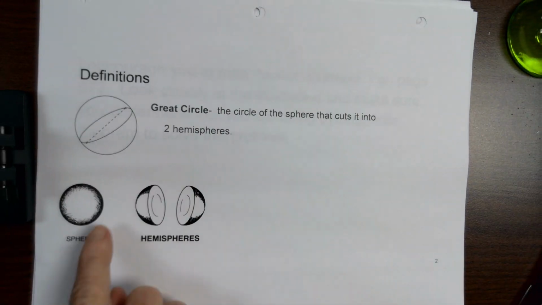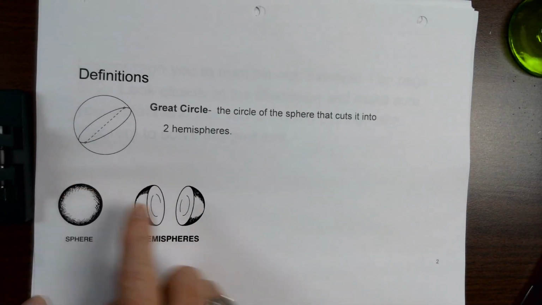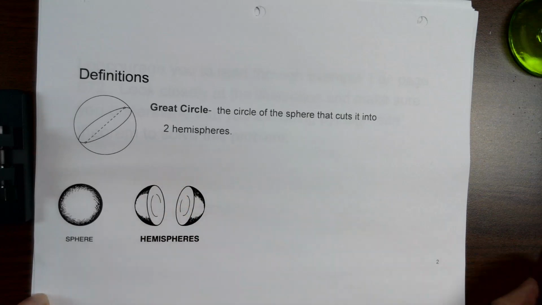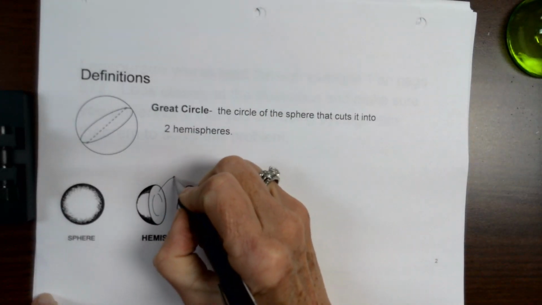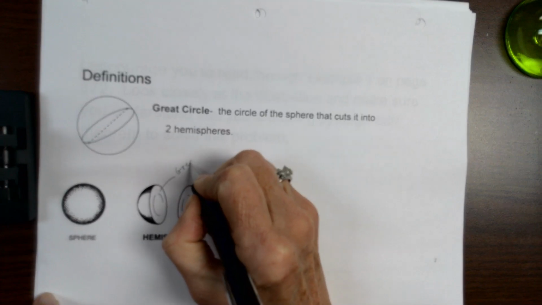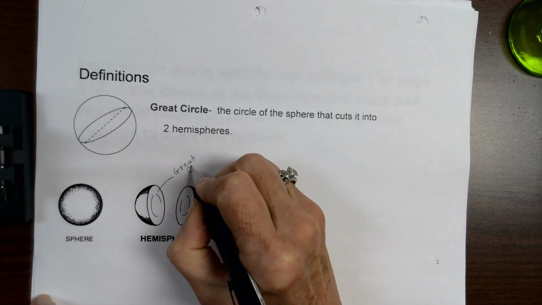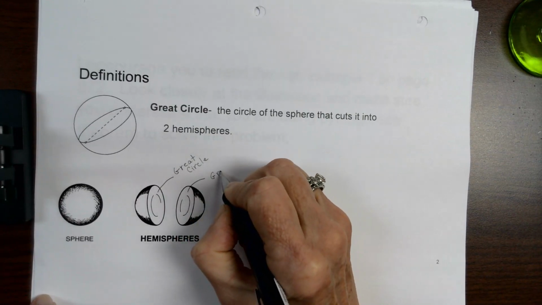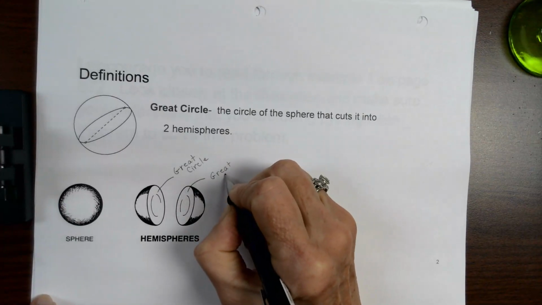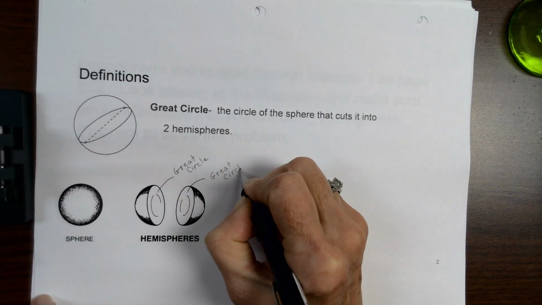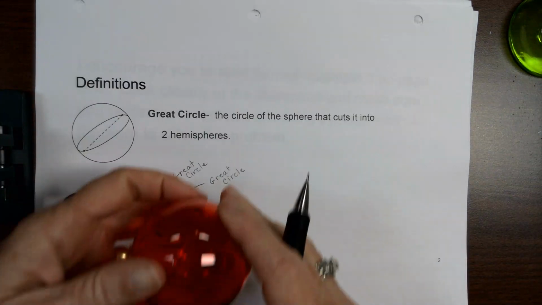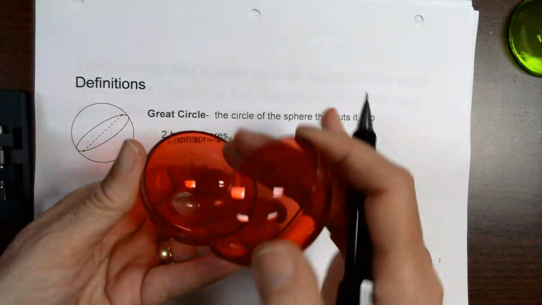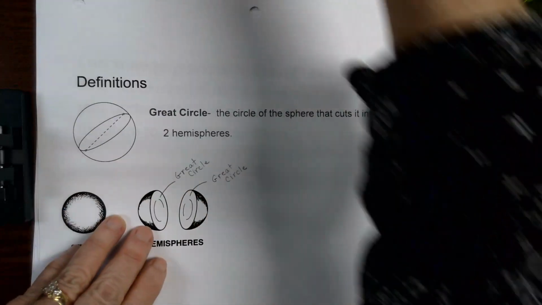You can see somewhat down here in this picture, here's the sphere. If you cut it in half, you would have the great circle on this side, and you would have the great circle on that side. So it's the circle that divides a sphere in half. Okay, that's what's called the great circle.